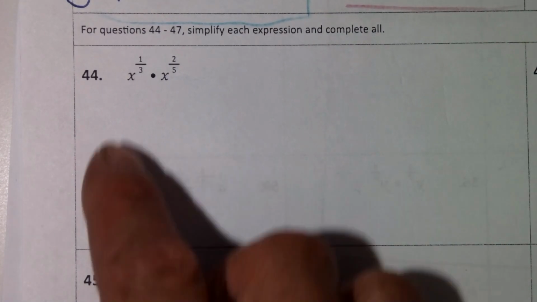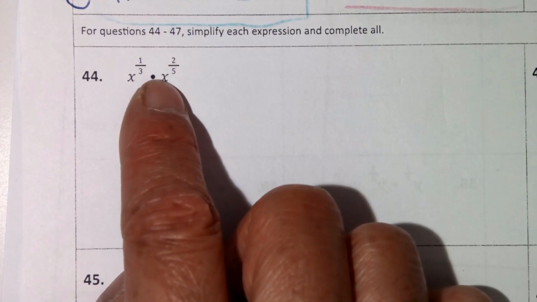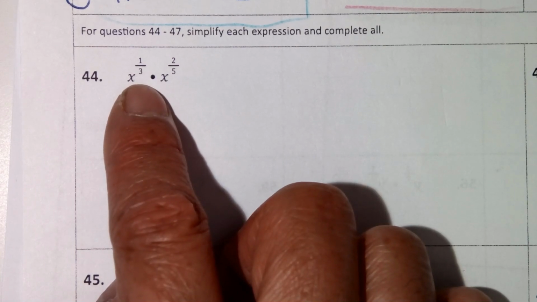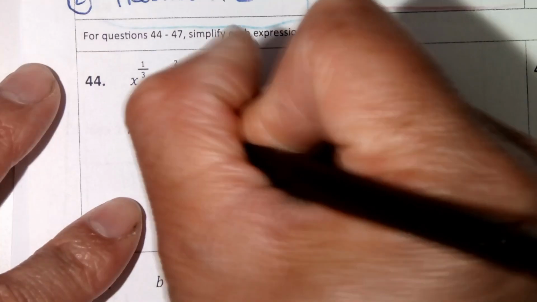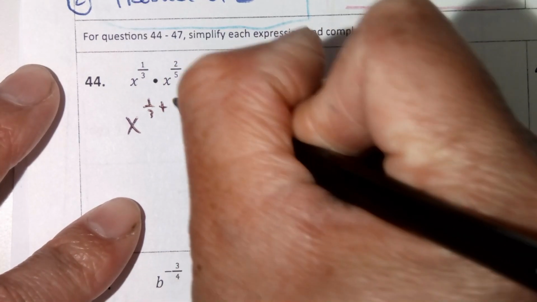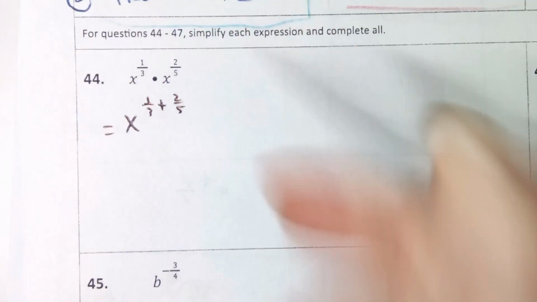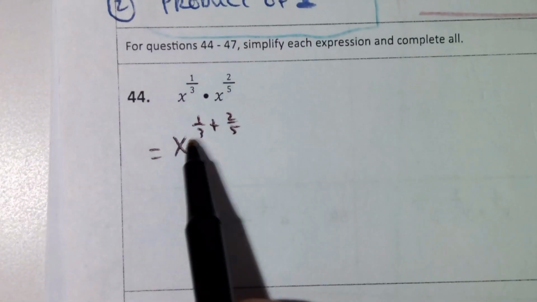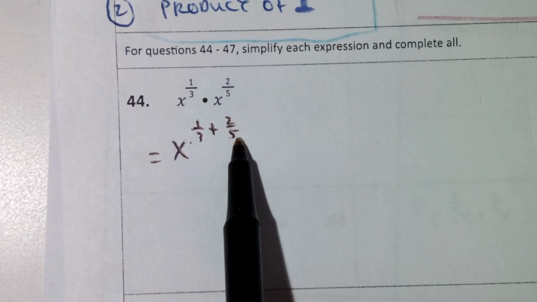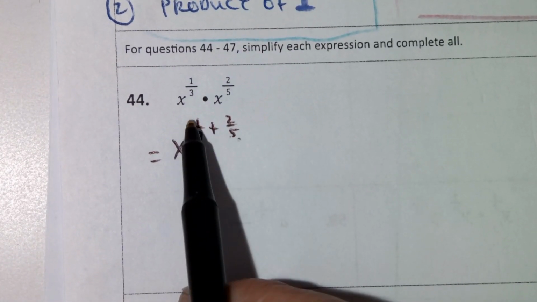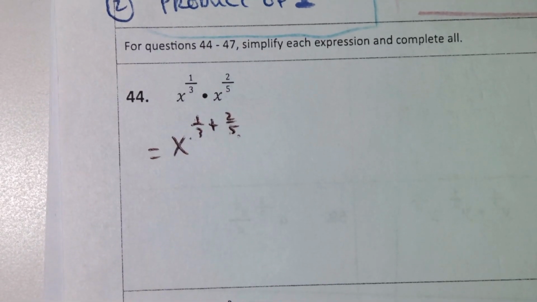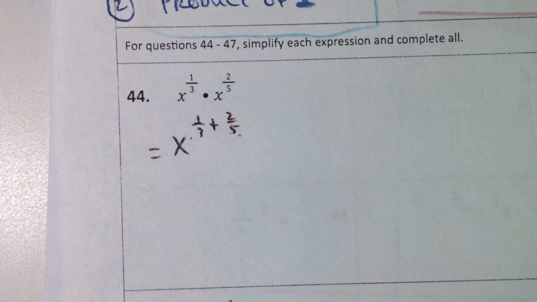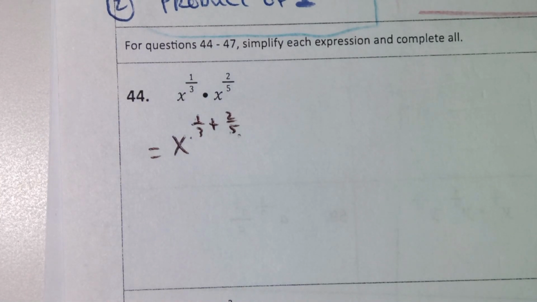Alright, example 44. X times x to the 1/3 times x to the 2/5. I have the same base, so we can add the exponents. But in fractions, you cannot add across. We need to have a common denominator. Most of the time, you could just multiply by that number. You get very close. So 15 is going to be close. So how do you get them to be 15?